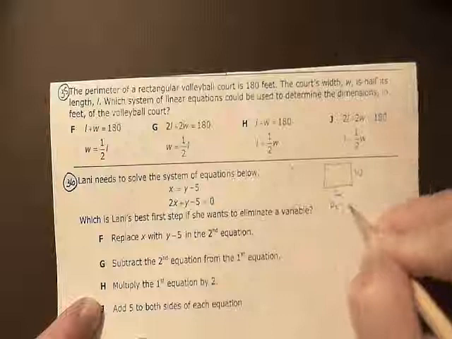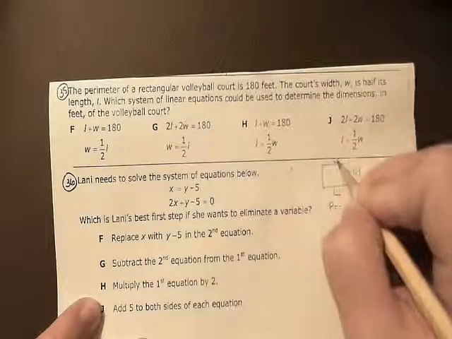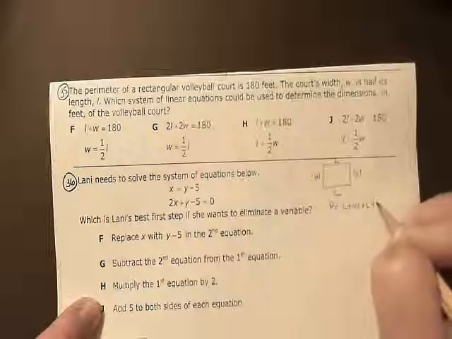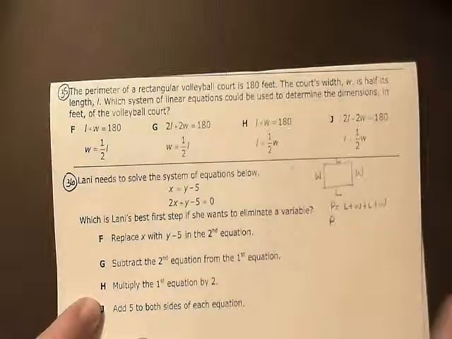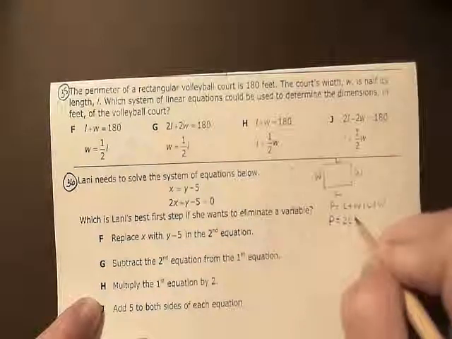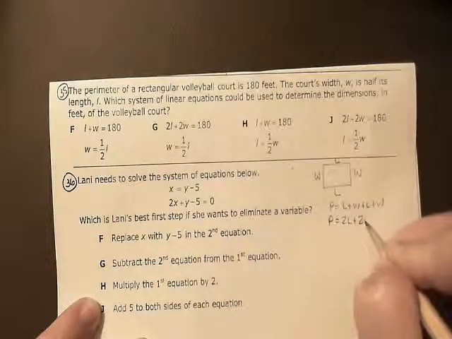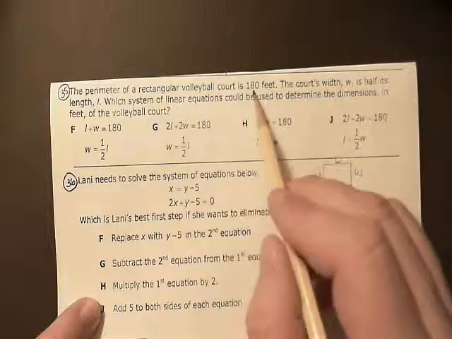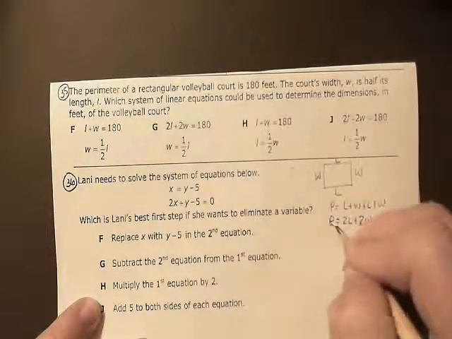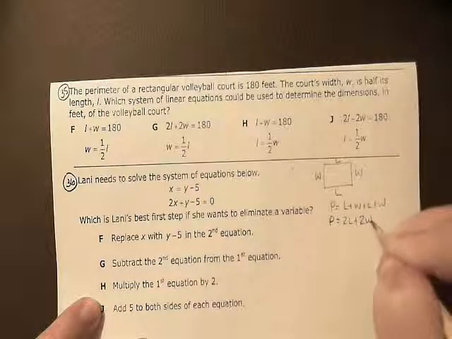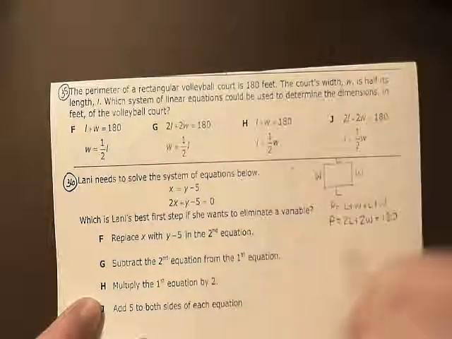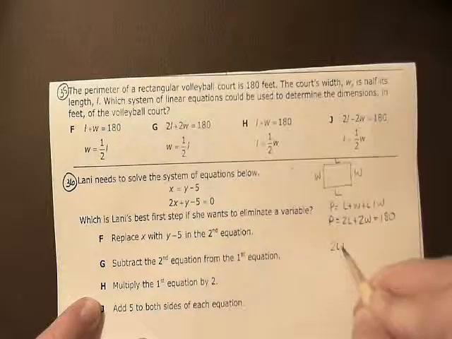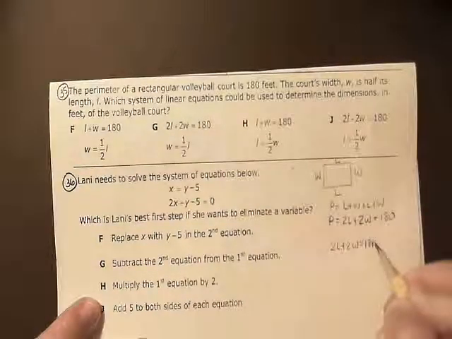So perimeter equals, you would add all sides, so it would be L plus W plus L plus W. So the perimeter equals 2L plus 2W. And the problem is saying that the perimeter is 180. So the perimeter, 2L plus 2W equals 180. So I should be able to see something like that. 2L plus 2W equals 180.